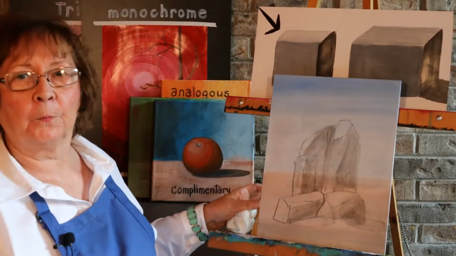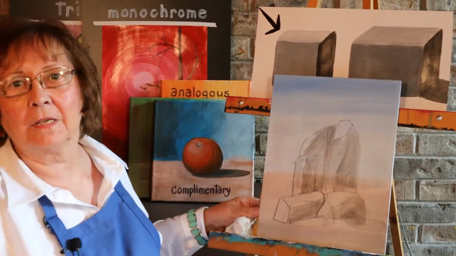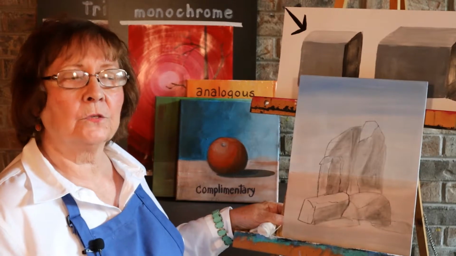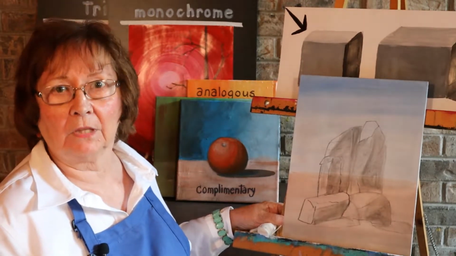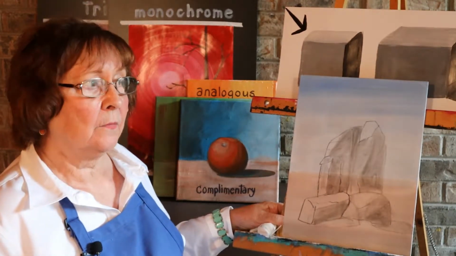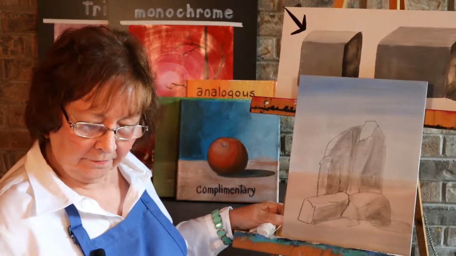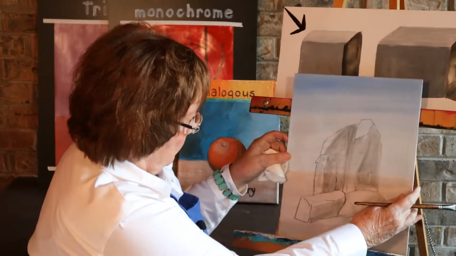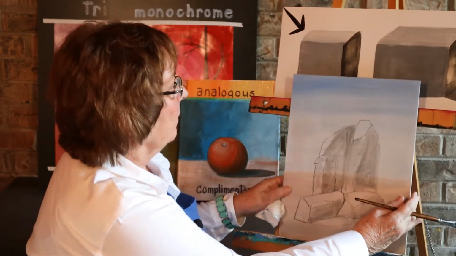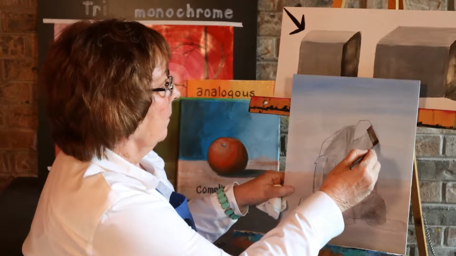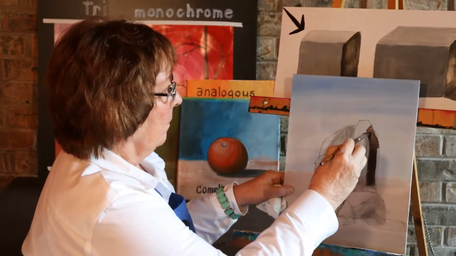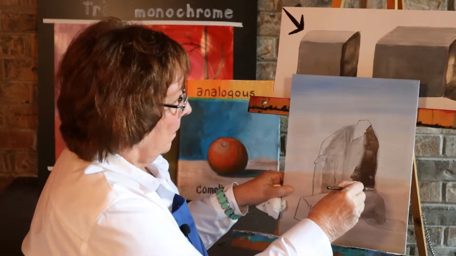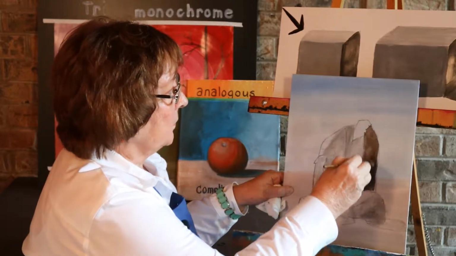The first thing I like to paint when I paint rocks is the side of the rock that is receiving the least amount of light, and that would be the dark side. So here we go. This is going to be very quick and sketchy.